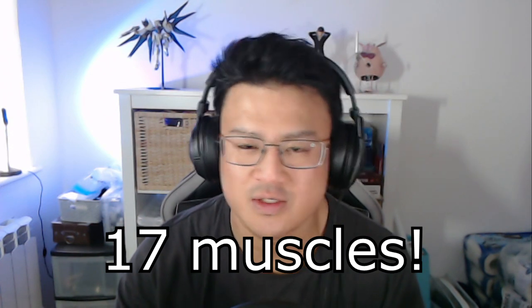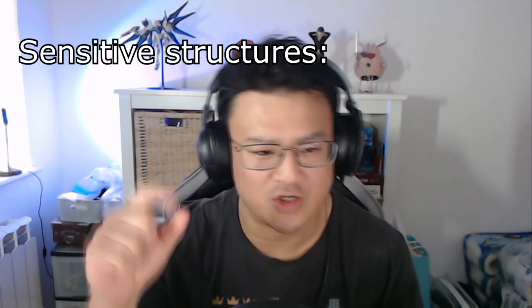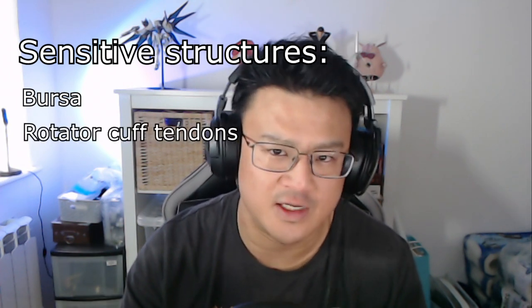Now you have to remember that there are 17 muscles, I think some texts quote 18, attached onto the scapula. So you really have to appreciate that the muscles around the scapula have to work together in harmony for efficient and nice motion. If for some reason these movements don't come into play, you run the risk of irritating that space more than you really should. And there are some pretty sensitive structures in there, like the bursa or the rotator cuff tendons. So the theory, with some evidence, suggests that the lower trapezius and the serratus anterior are the ones to blame most of the time.